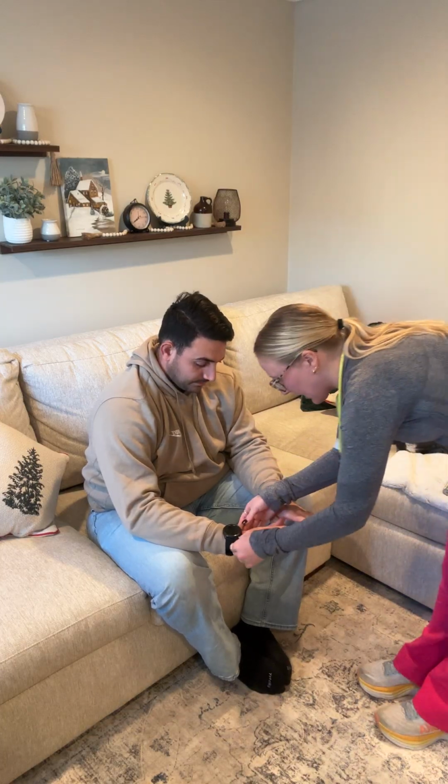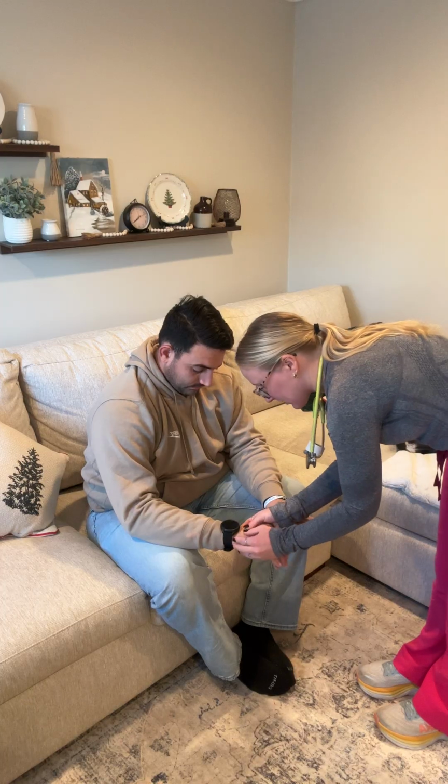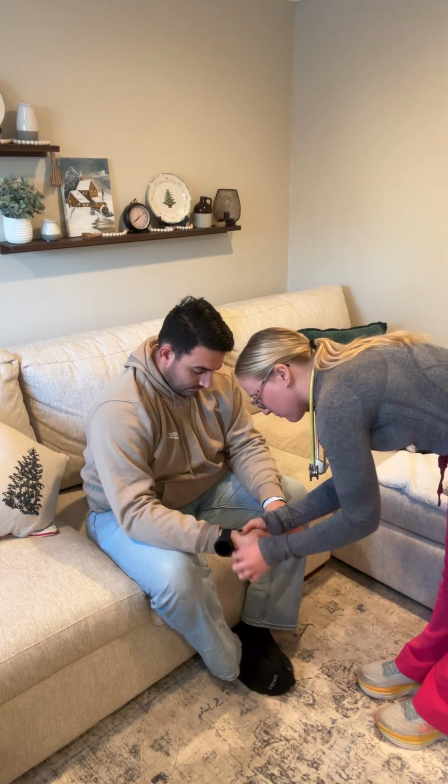Now I'm going to palpate the wrists as well as the fingers. You can just relax your arm. I'm just going to kind of move you around.